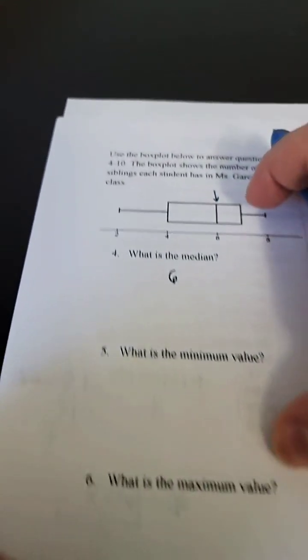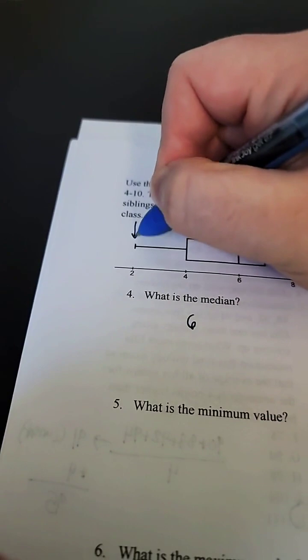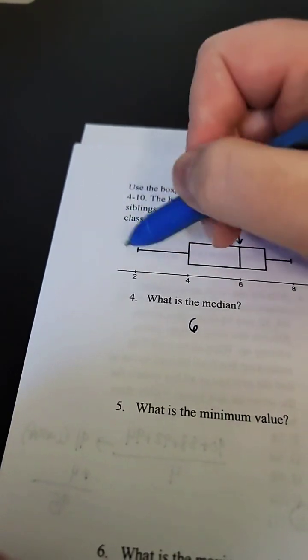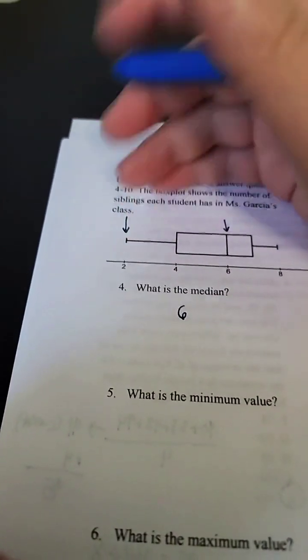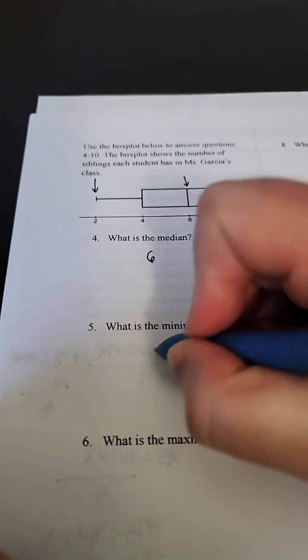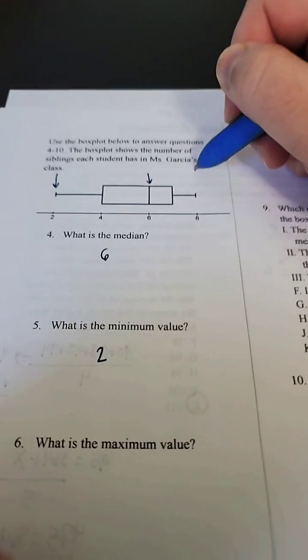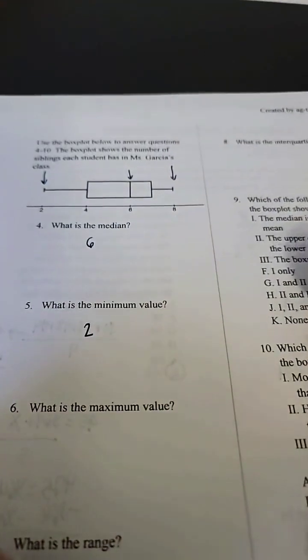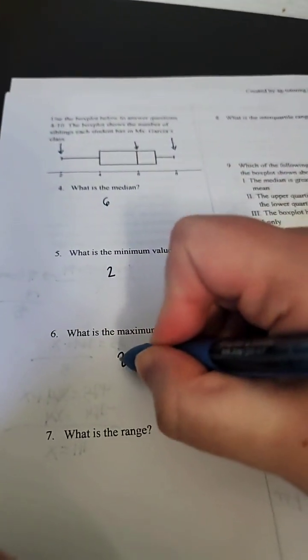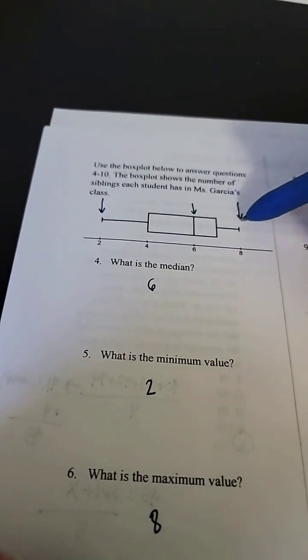What is the minimum value? So the minimum value is going to be the part right over here. It's the lowest value, like the minimum. So it's going to be 2. And then what's the maximum value? That's the opposite. It's going to be the highest value over here, which is going to be 8. And then what is the range? So the range is going to be the high minus the low. So 8 minus 2.